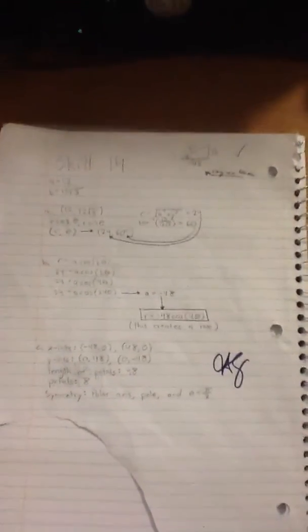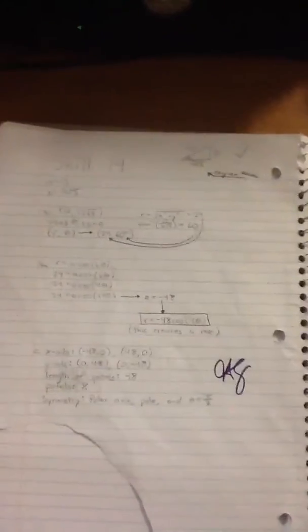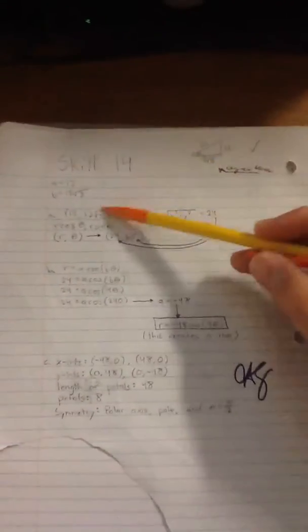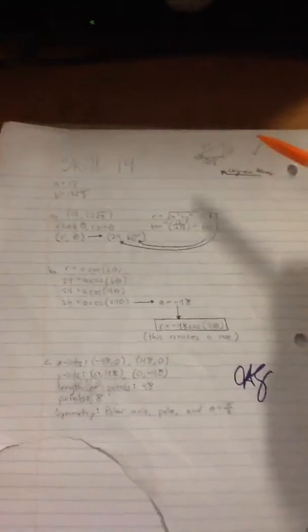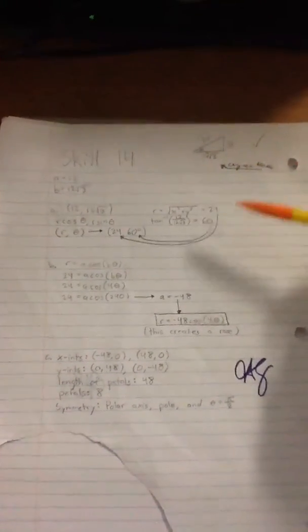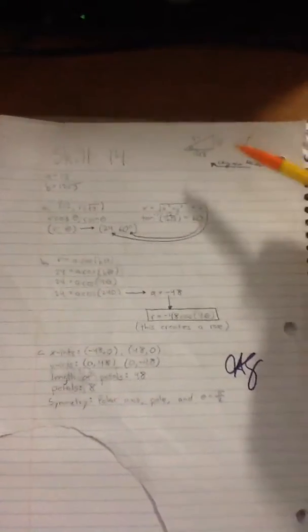This is skill 14. For A, I picked 12, and for B, I picked 12 square root 3. So in rectangular form, that becomes 12, 12 square root of 3. And we need to find R in order to convert the rectangular form to the polar form.